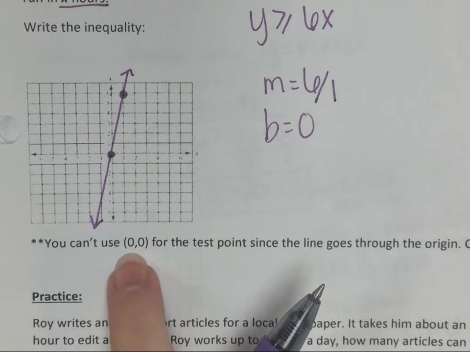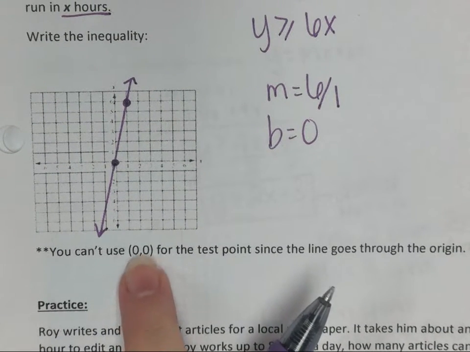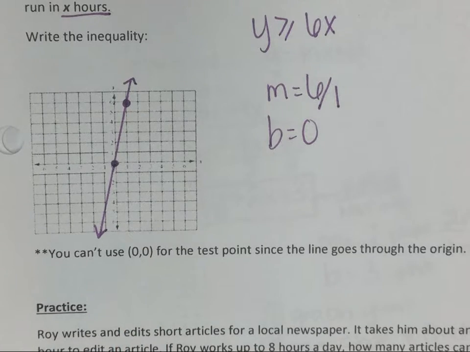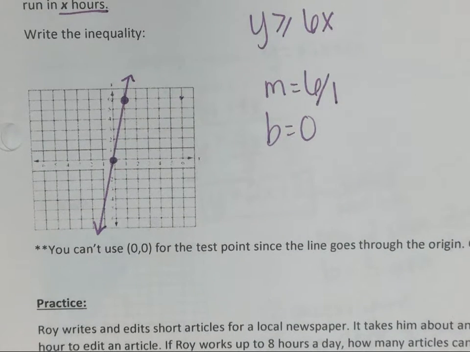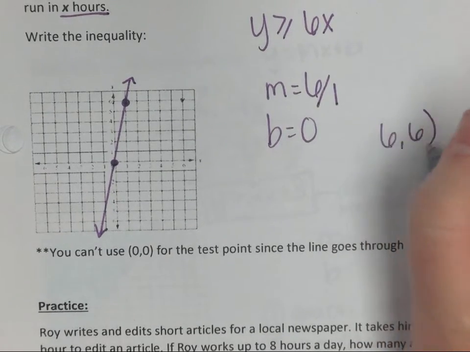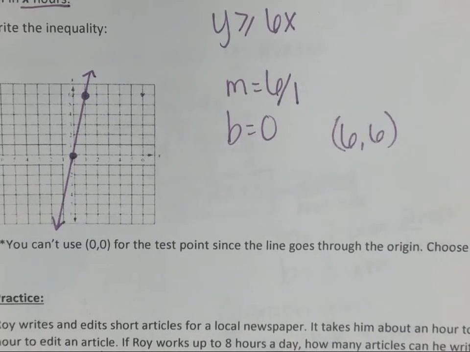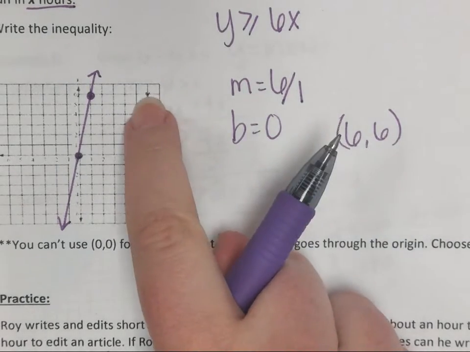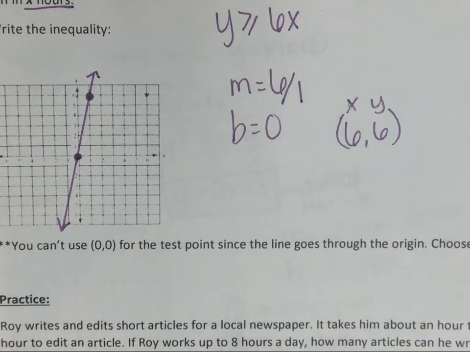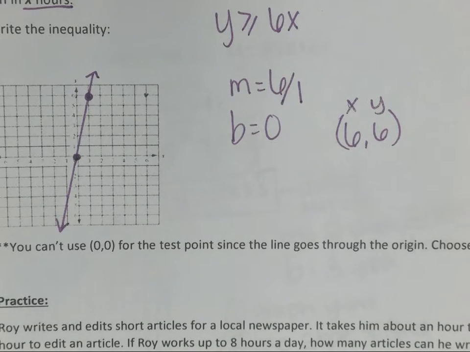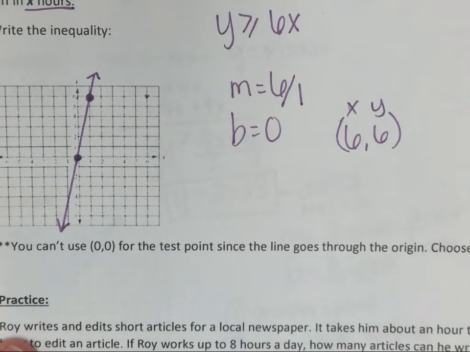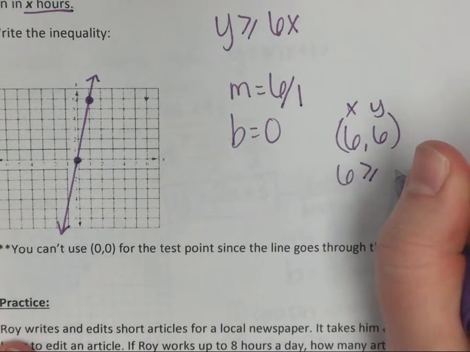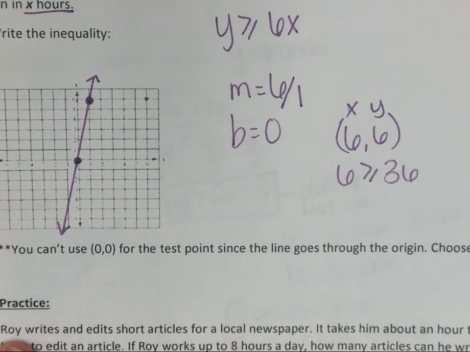Now we cannot use 0, 0 as our test point to figure out which side we shade. So guys, pick a point. 6, 6. Okay, 6, 6 is over here. We can absolutely pick that. We are going to pick the point 6, 6, and that's going to be plugged in for x and y. If you would like to choose a different point, you are more than welcome to. It just cannot be on our line. Okay? 6 is greater than or equal to 6 times 6, which is 36. Is that true?